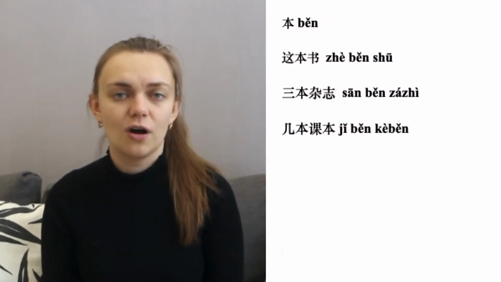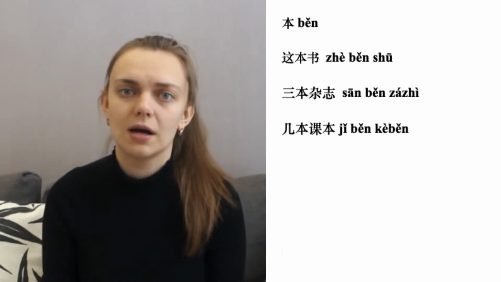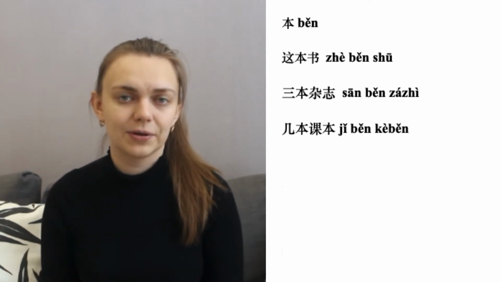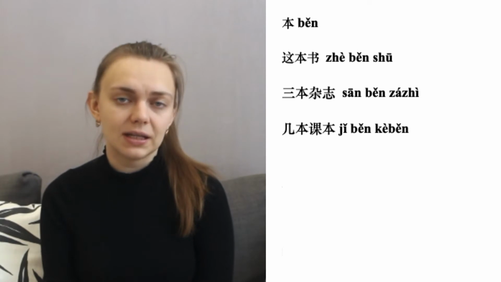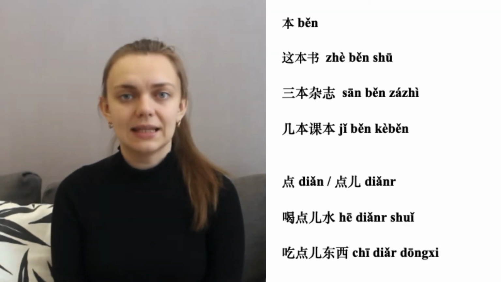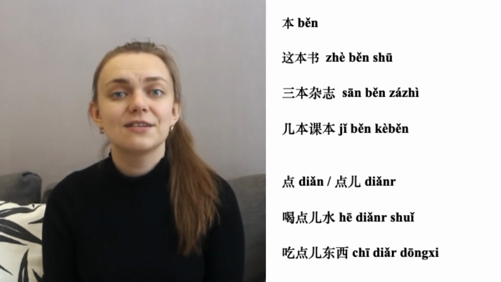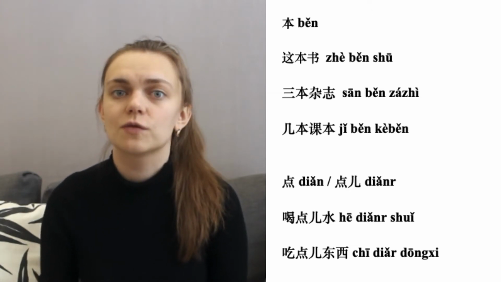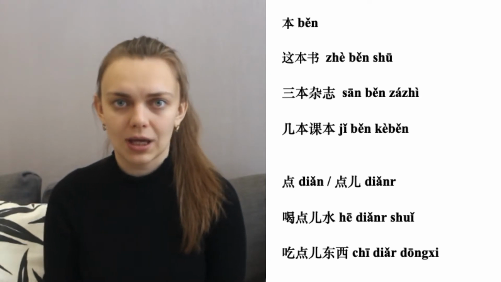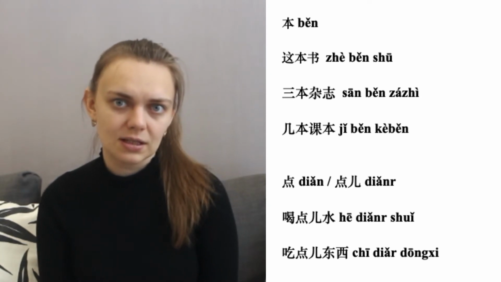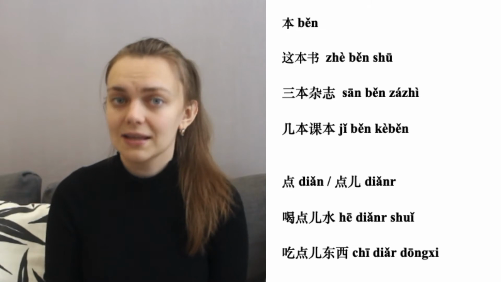So what are the classifiers that you're required to know for your HSK 3 test? 本 is volume, and it is used for books or other printed material that looks like a book. 这本书, this book. 三本杂志, 3 magazines, or 几本课本, several textbooks. 点 is a classifier which means a little bit, is used for small, indeterminate quantities. For example, 喝点水, 吃点东西, drink some water, eat something.